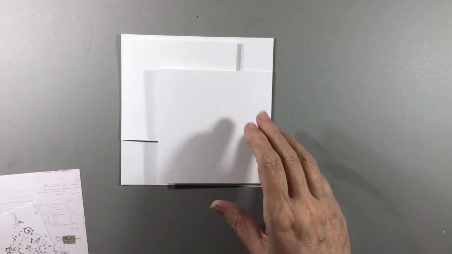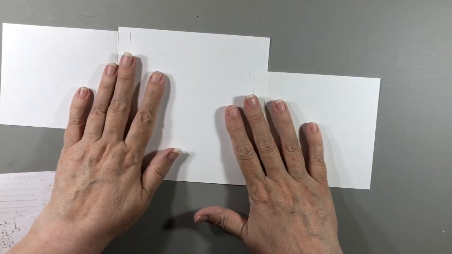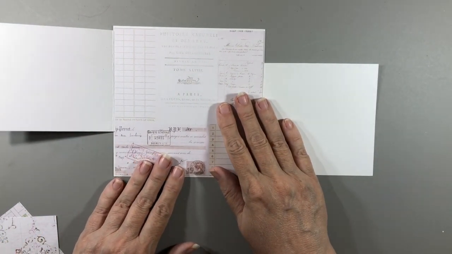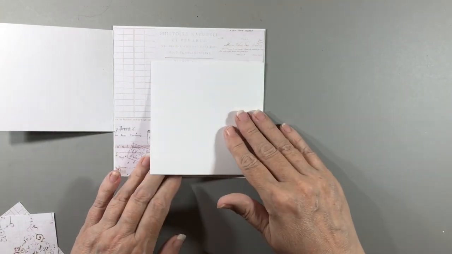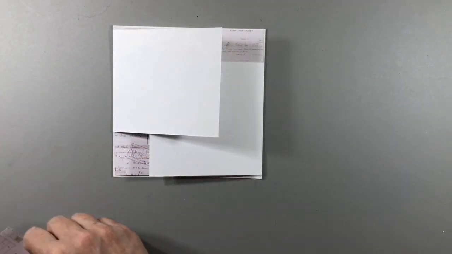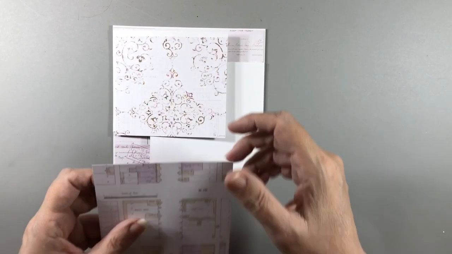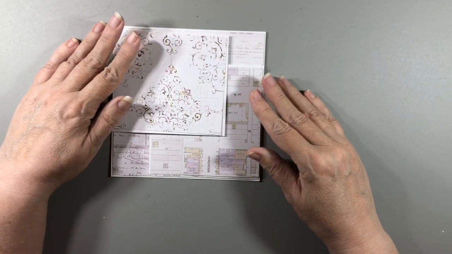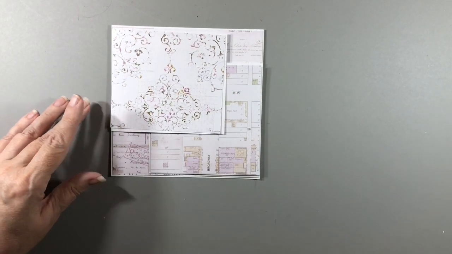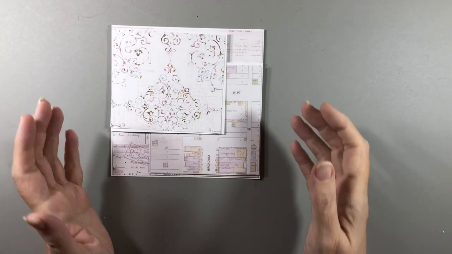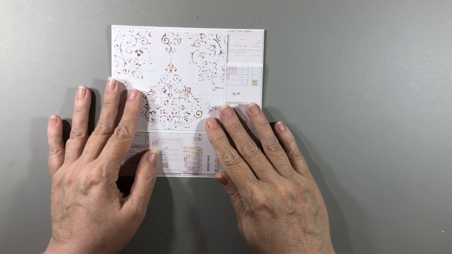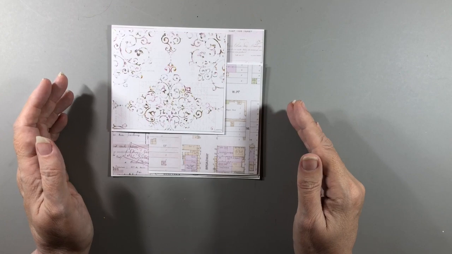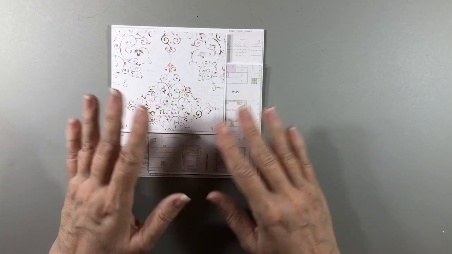So I've picked some papers for this page. These are all from the Prima Lavender collection, and as you can see, I've got a white cardstock here, and then we have these 2 mats. Let's put this one and this one, and these are beautiful papers, all from, as I said, the Prima Lavender collection, and as you can see, these choices don't do a lot for this. The reason for that is they're all the same value. They're all light.